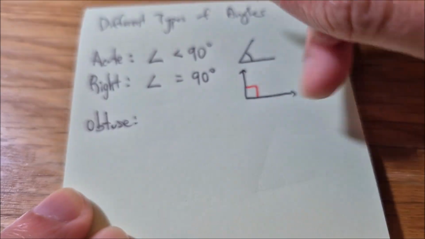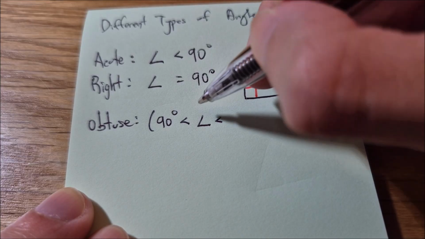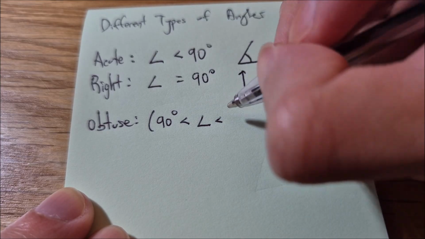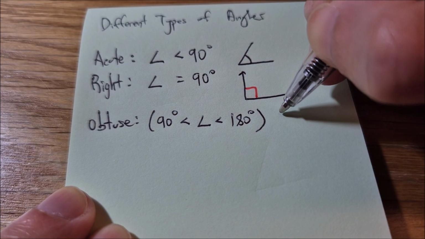Next we have the obtuse angle, where the angle is between 90 degrees and 180. Something like this.